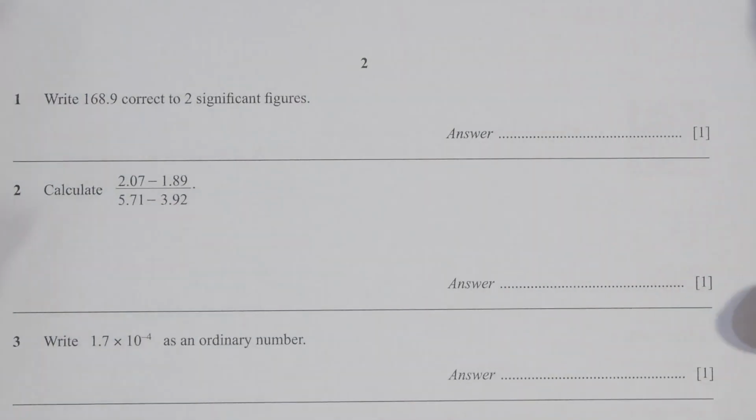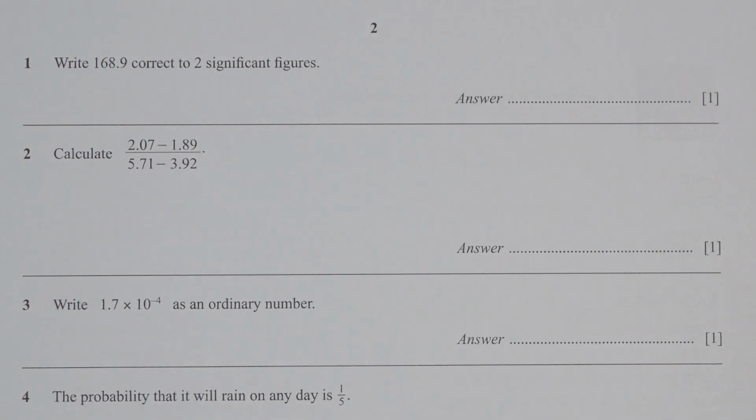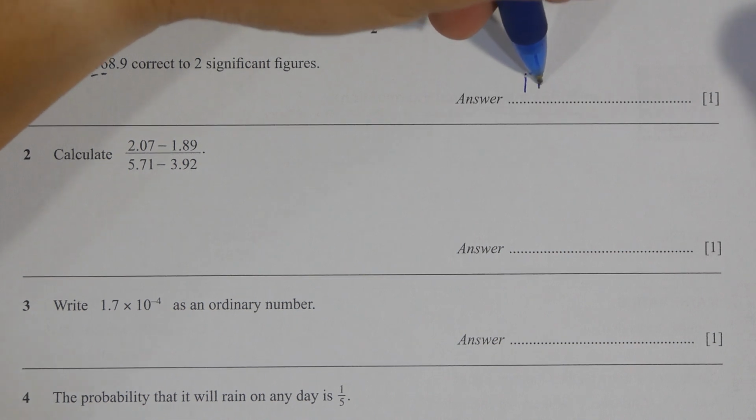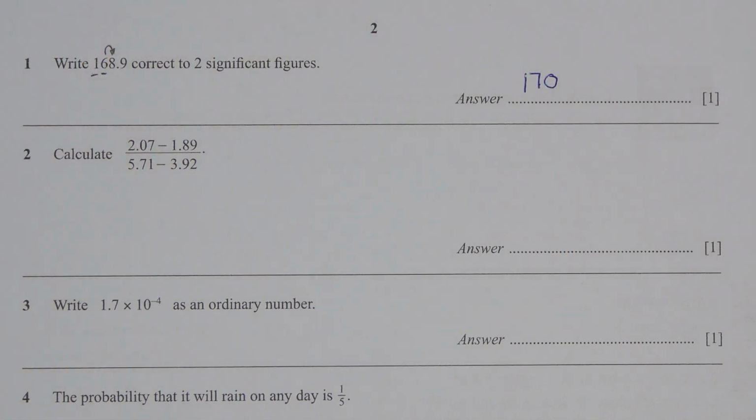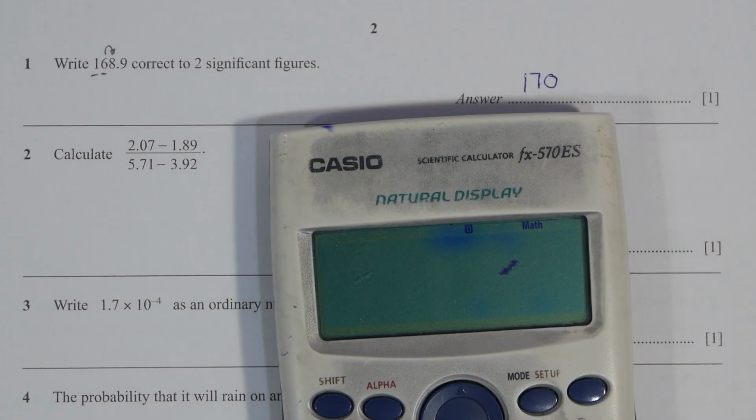For the first question, correct to two significant figures. So we will be considering 1 and 6. By looking at the number behind the 6, it is more than 5. Hence, we round it up into 170. Whereby for question number 2, the answer will actually be 0.1006.